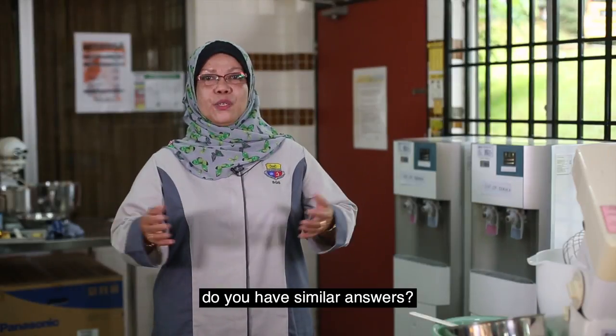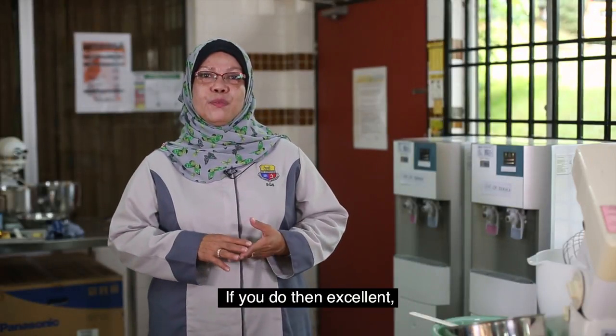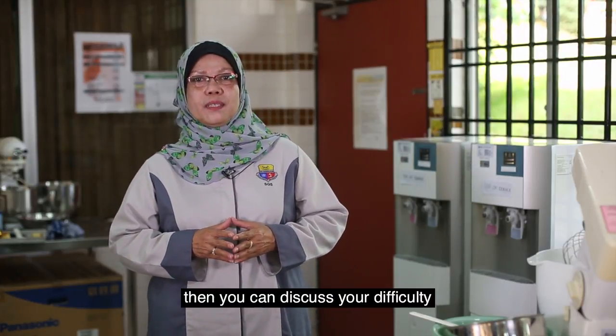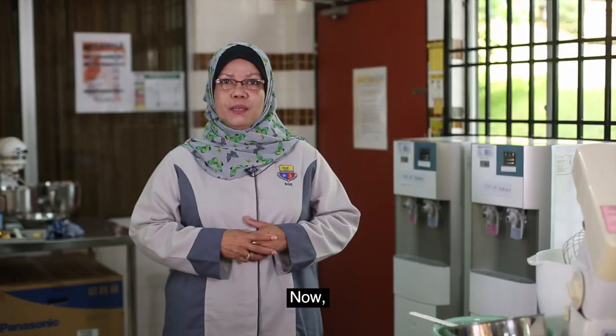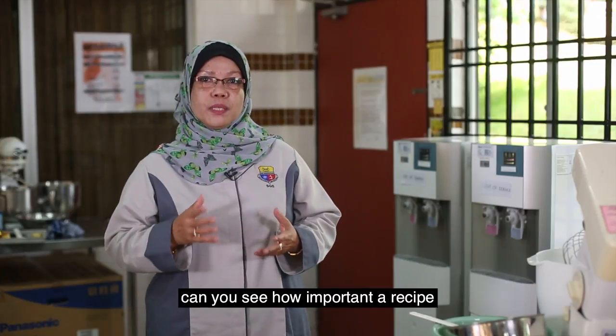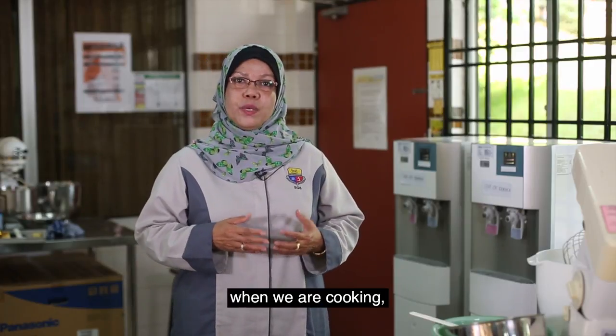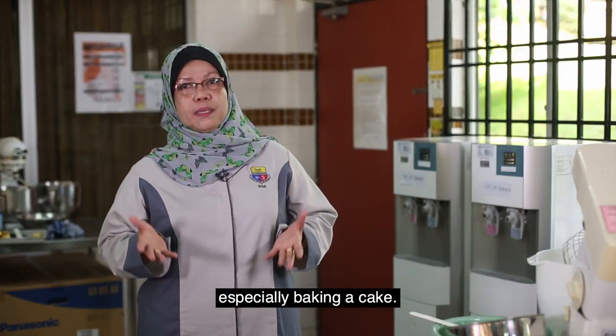So students, do you have similar answers? If you do, then excellent. If not, then you can discuss your difficulty with your teacher. Now, can you see how important a recipe, formula, or equation is when we are cooking, especially baking a cake?